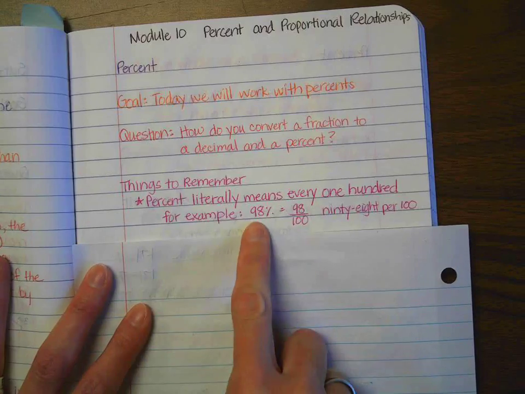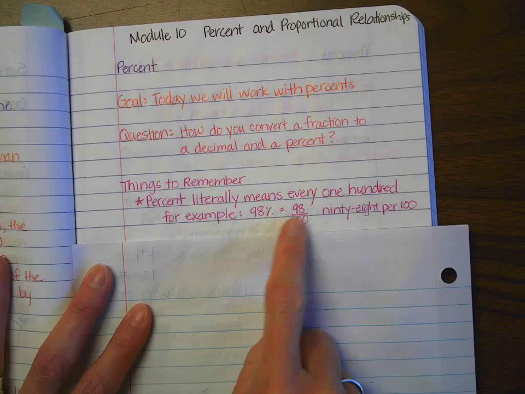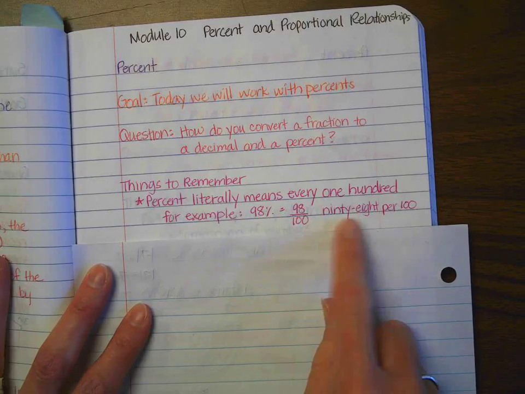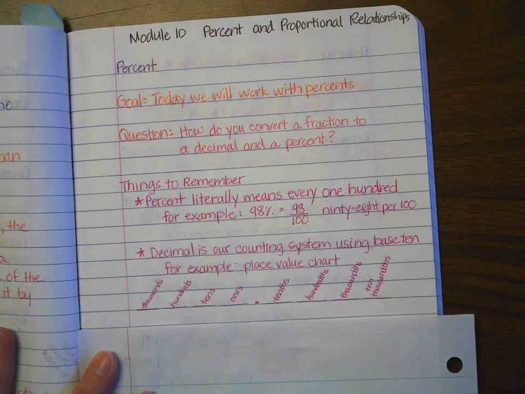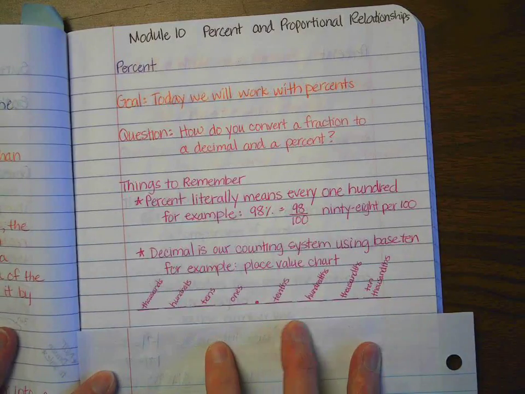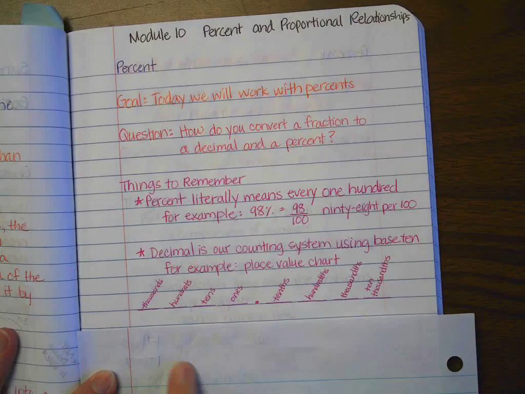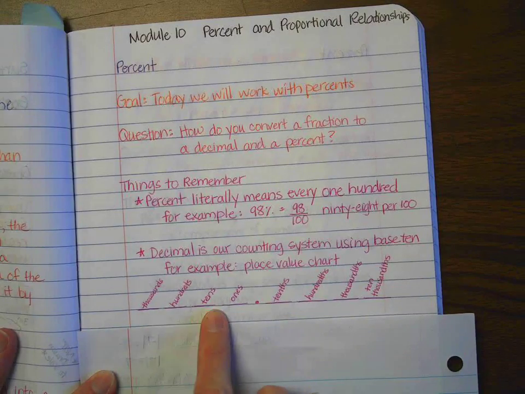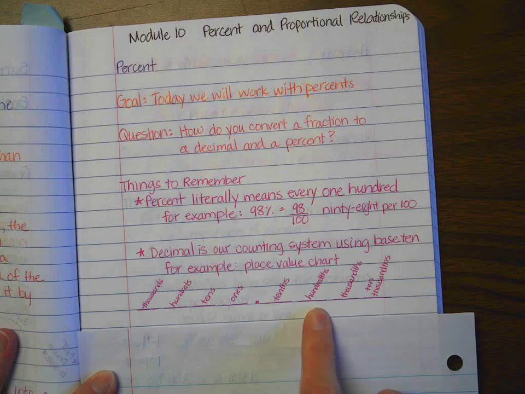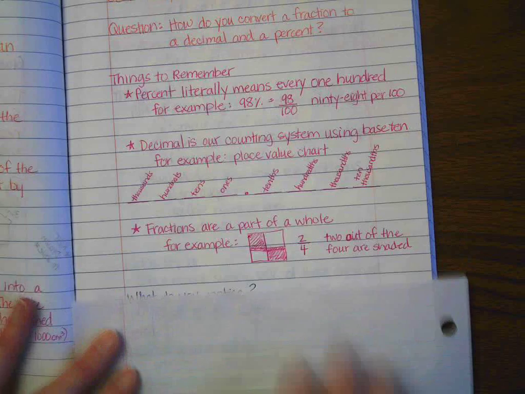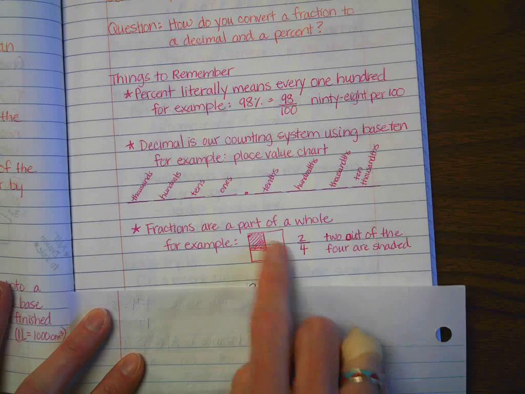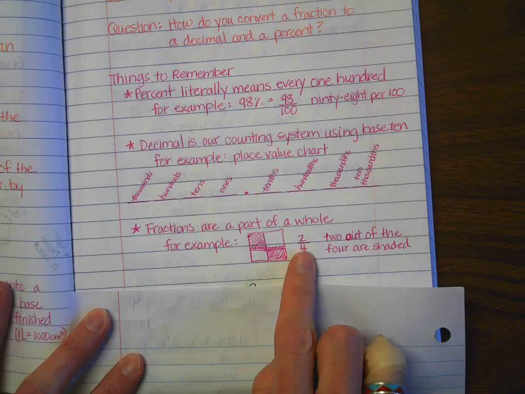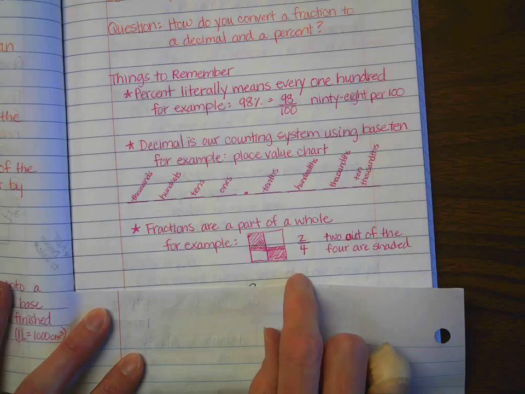For example, if I have 98%, that means that I have 98 out of 100. So 98 per 100. Okay? A decimal is our counting system using base 10. For example, a place value chart. So we have thousands, hundreds, tens, ones, decimal point, tenths, hundredths, thousandths, ten-thousandths. Okay? And then the third thing that we need to remember is fractions are a part of a whole. For example, if you have this picture, it is showing 2 out of the 4 shaded, so it's 2/4.